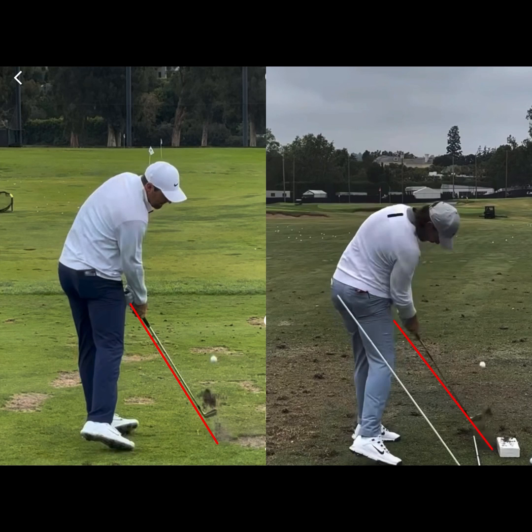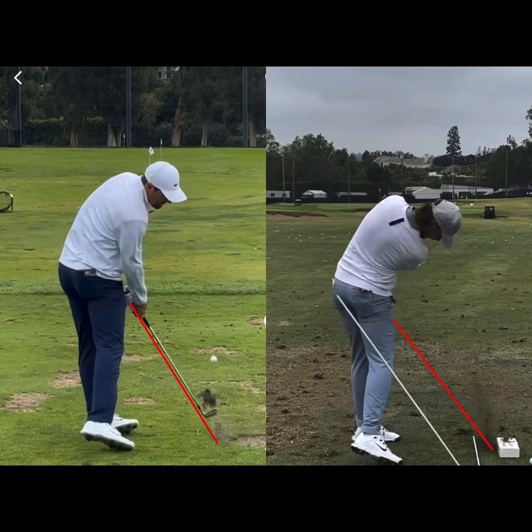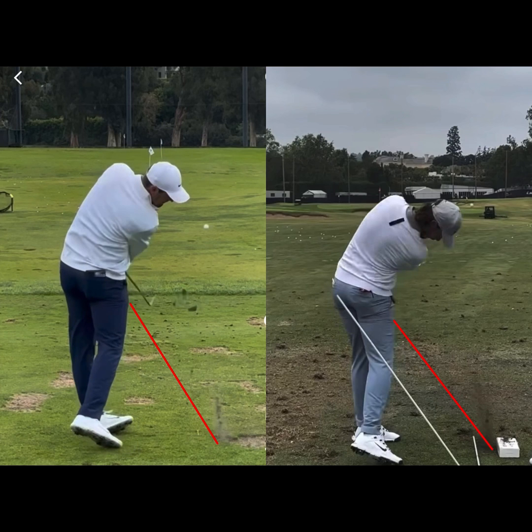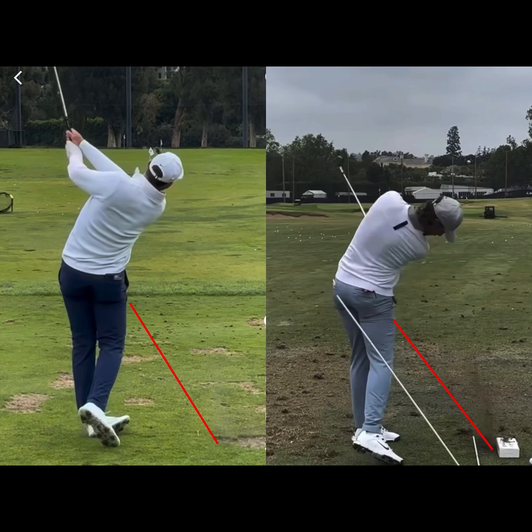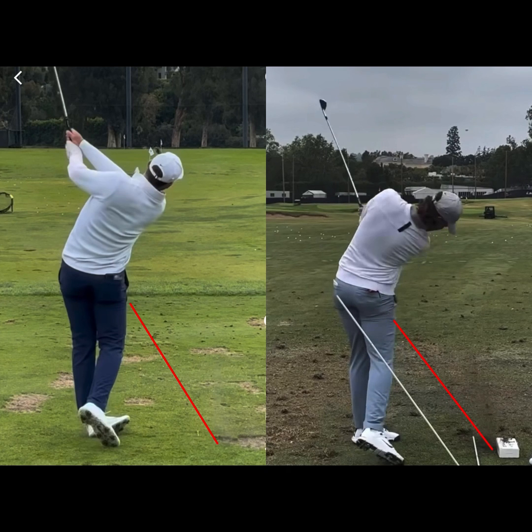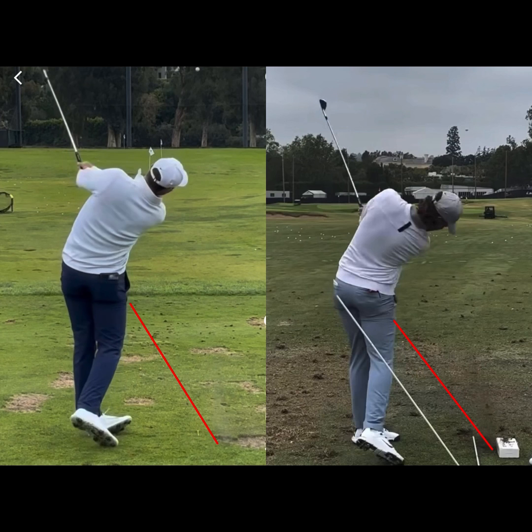Whereas Tommy's going to deliver the club more down the line. Scottie's going to go a little bit left. Now he's got that leg slide because that's to create the room for the right hip to go through. Now you'll see the difference on the front on view in a sec. So the different hand path differences coming through, different release points.